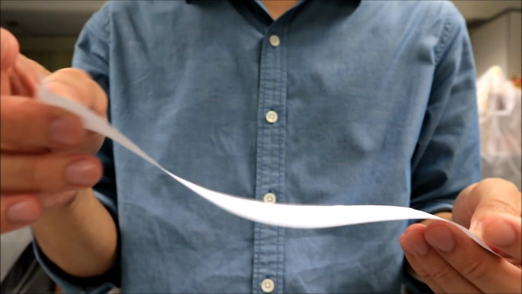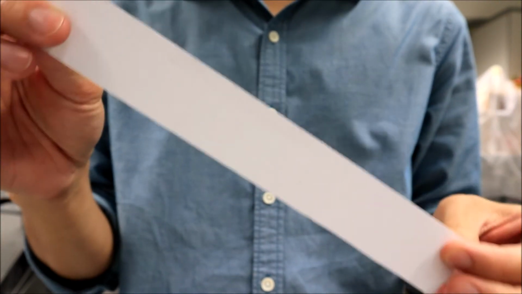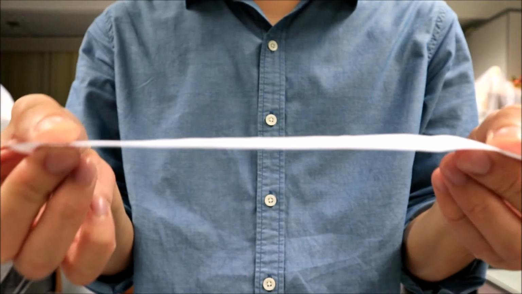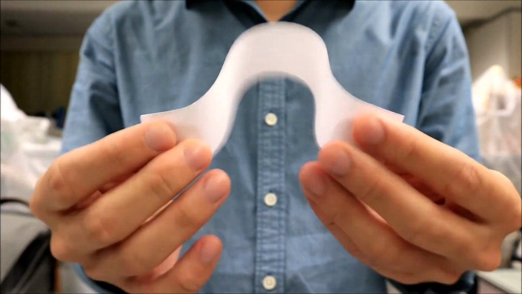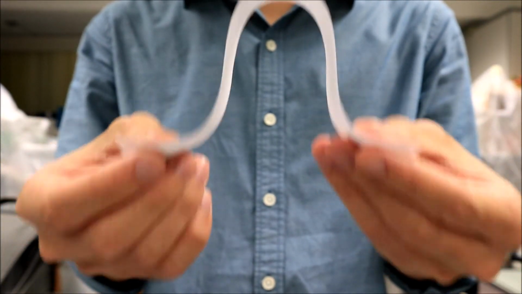So many students ask about the mechanism between the ciliary body and also the suspensory ligament. Actually, this A4 paper is the suspensory ligament. It is inelastic. So my both hands are the ciliary body.